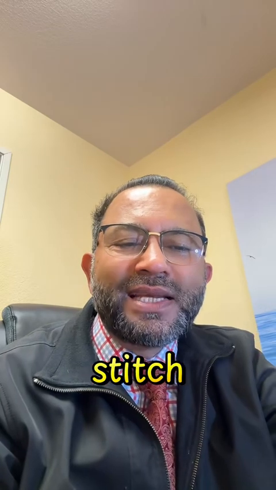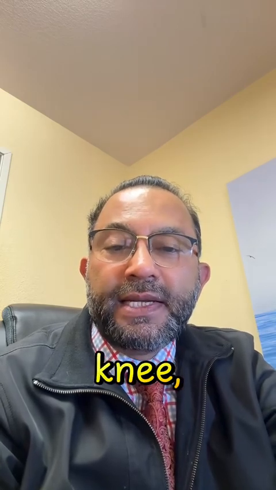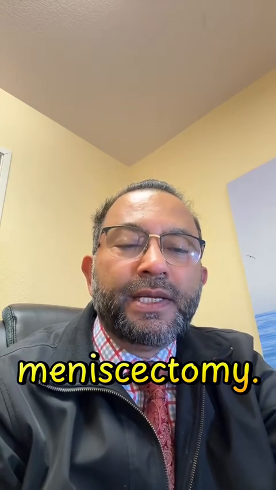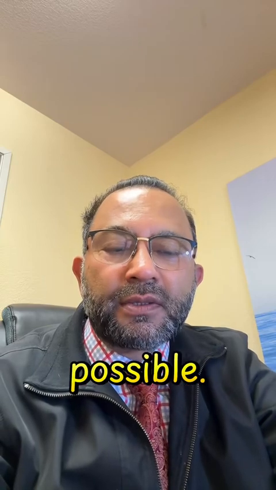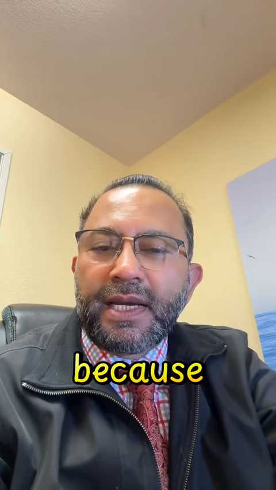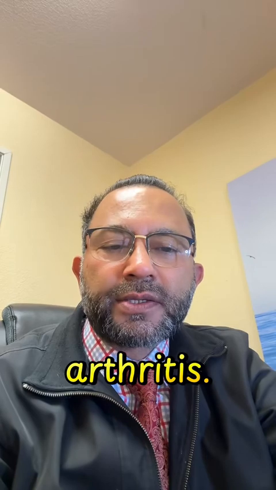What they do is stitch the tear. It's called meniscus repair. And sometimes, if it is bad and folded, like a bucket handle one, they do a partial meniscectomy. They remove the torn part of the meniscus. The goal is to preserve the meniscus as much as possible, because the more meniscus is removed, the more chance of developing early arthritis.